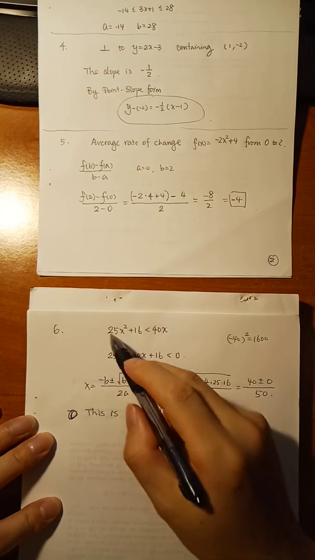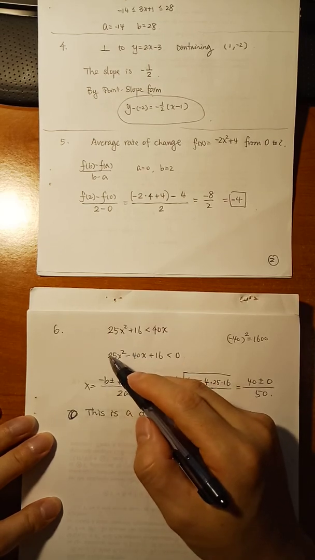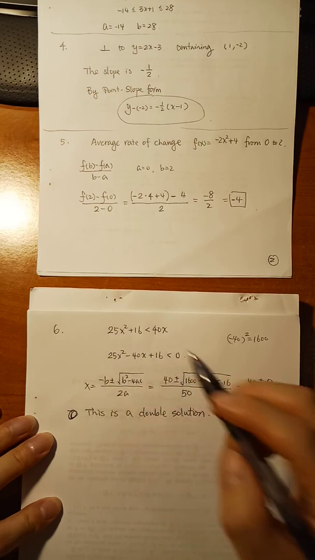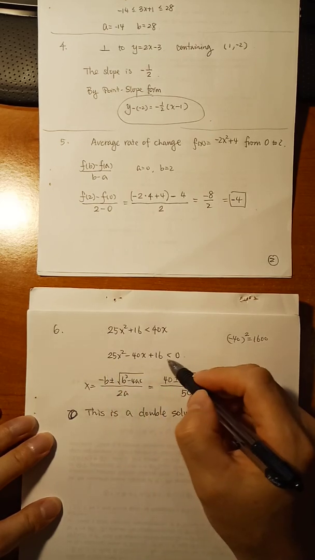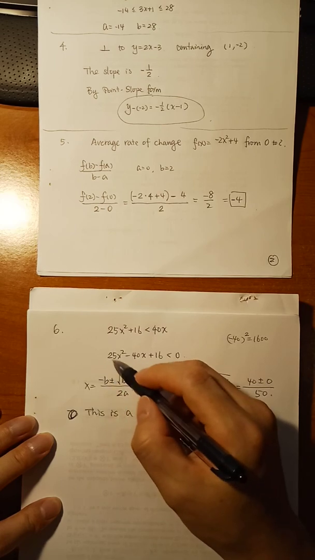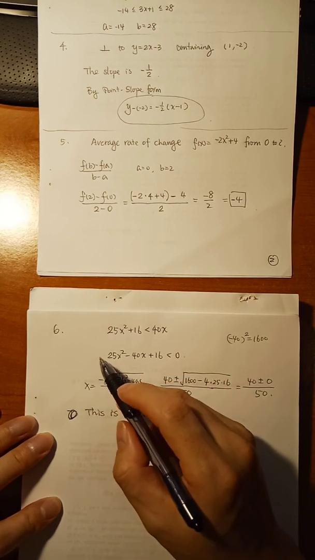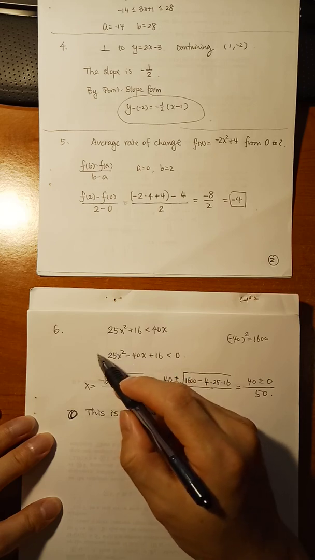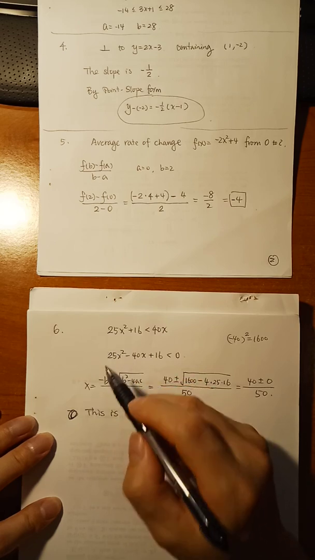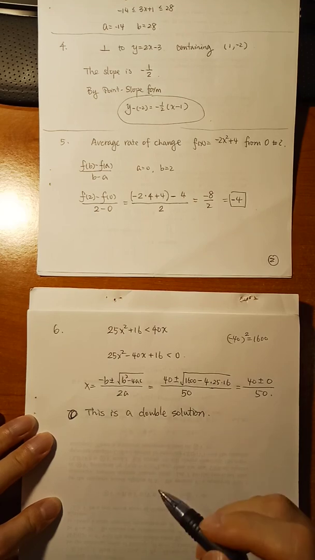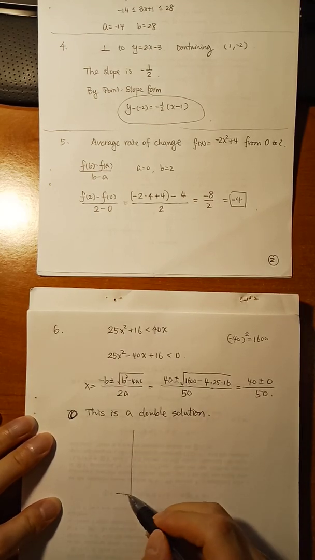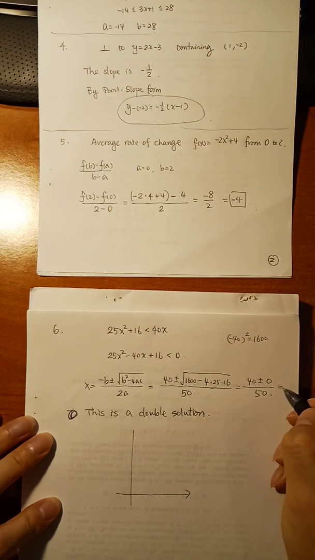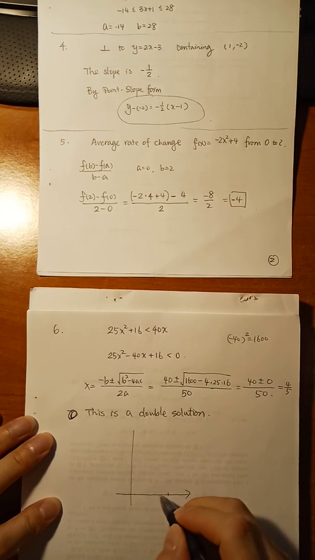For the double solution, remember here we have a positive coefficient. We always choose a positive coefficient. If it's negative, you multiply the inequality by a negative sign, change the direction, and make the leading coefficient positive. It's very important. We only discuss the situation when the leading coefficient is positive. We try to simplify the problem. The double solution is 4 over 5.